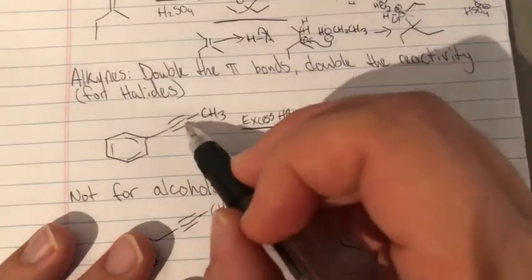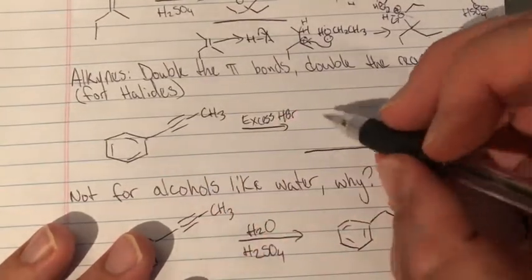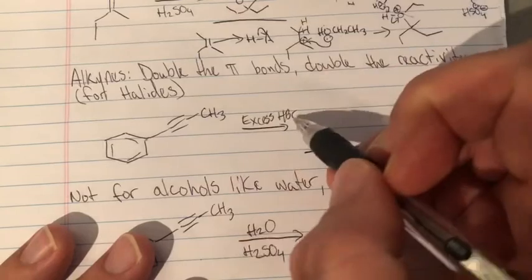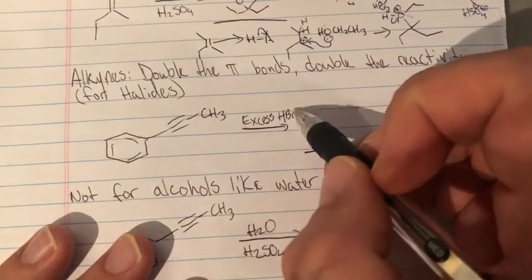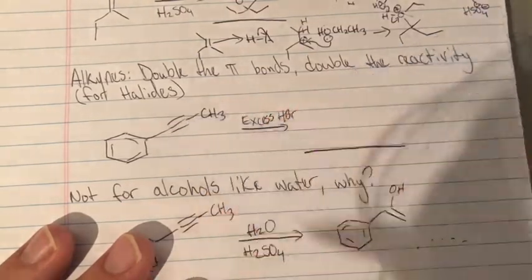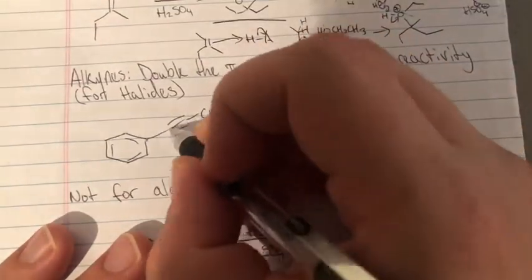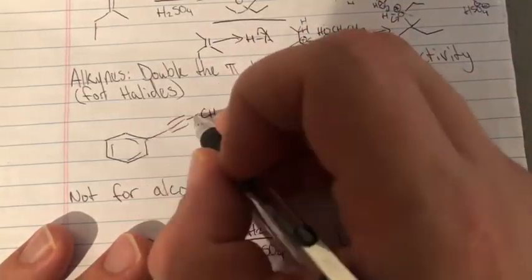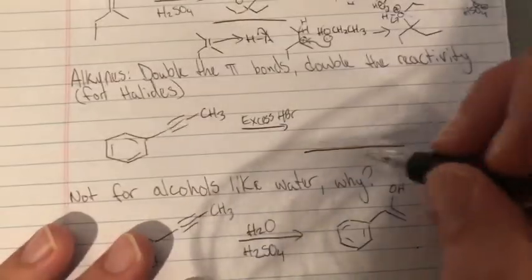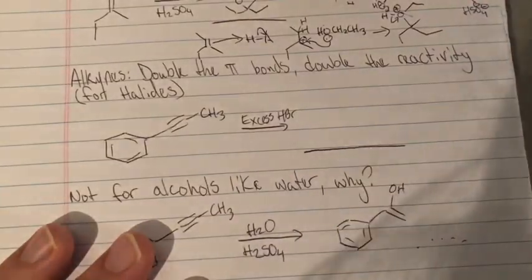So an sp3. Now the question is where are these bromines going to go? Are they going to go here, or are they going to go here? Because you think to yourself, well, both of these are going to be singly bound to something else and sp3 hybridized.